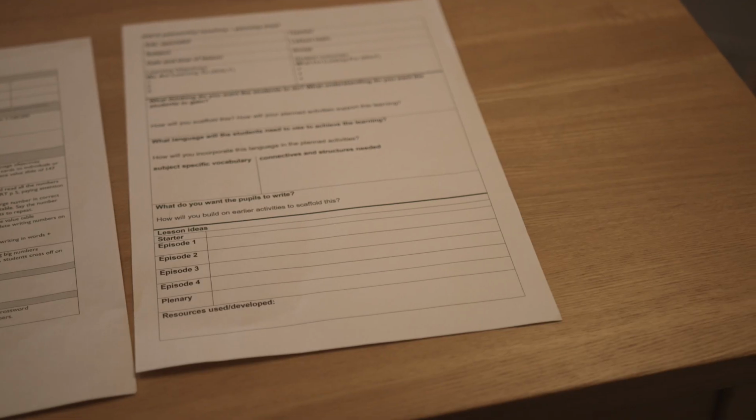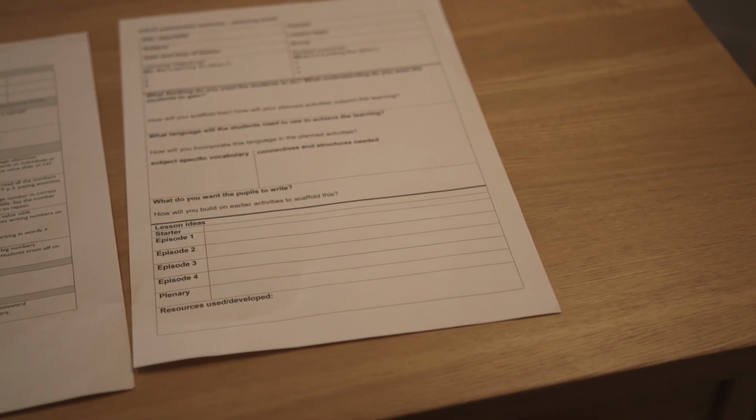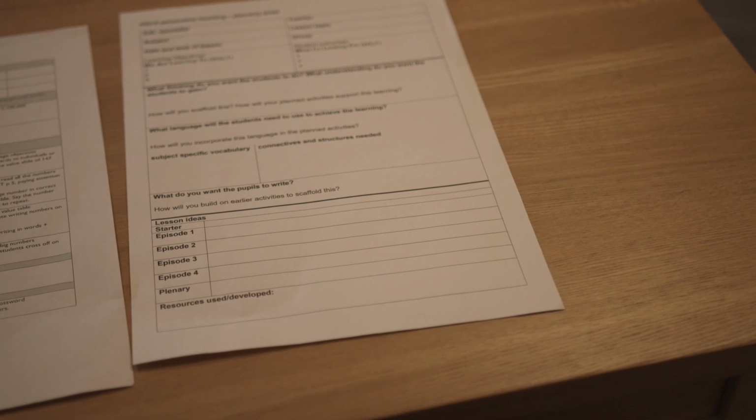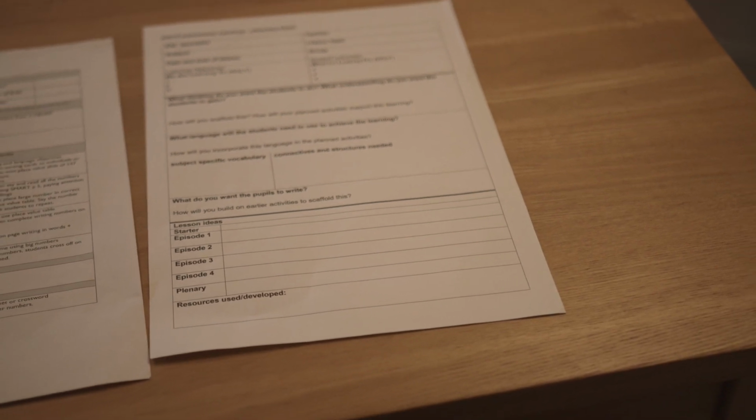So they'll need to think about the vocabulary, but it's not just all about keywords, it's also to do with the connectives that structure the writing, and also the other structures, the language functions. So what purpose is the language fulfilling in that piece of writing? So working backwards from there, they needed to think about the language that the students were going to use to be able to demonstrate that learning and access the content.